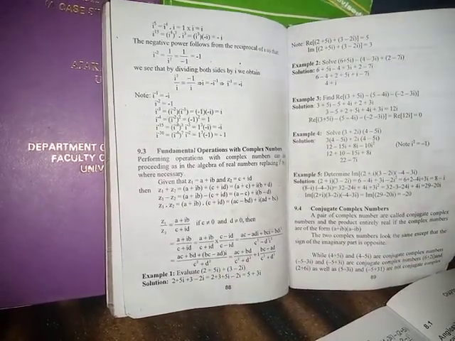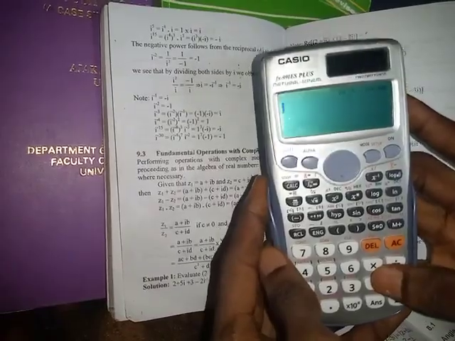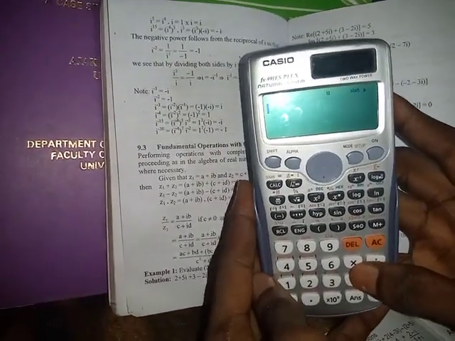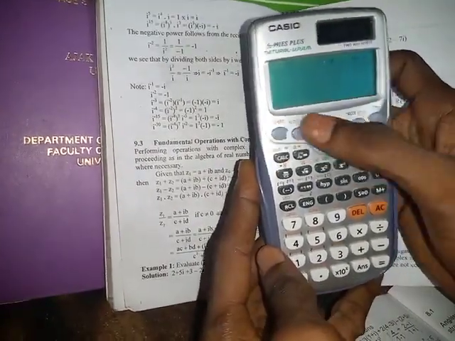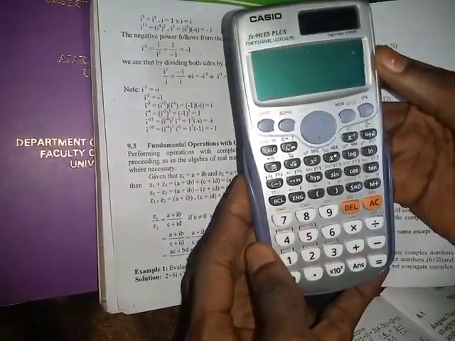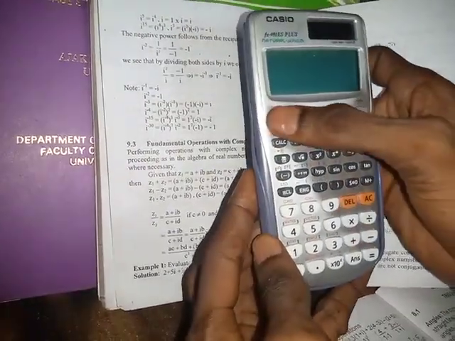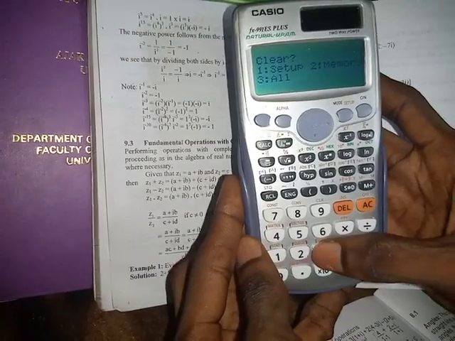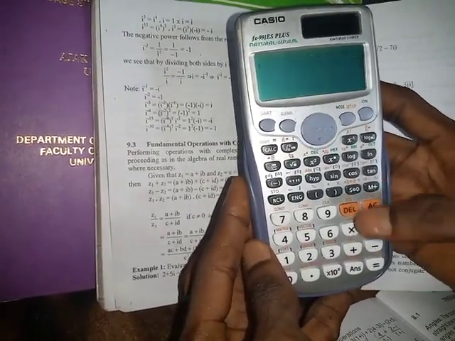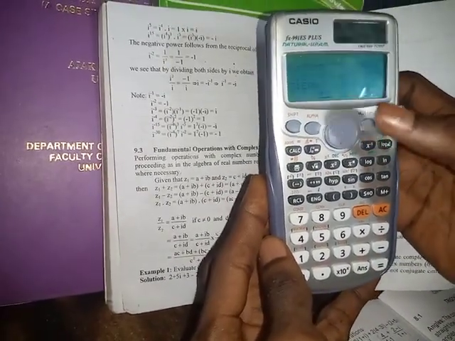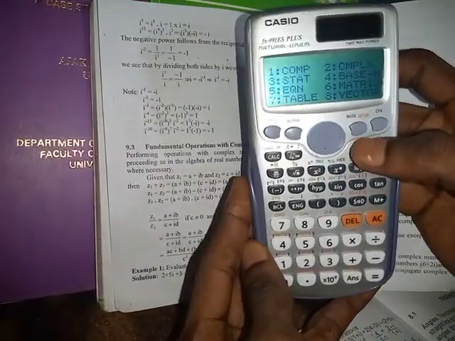What do you do using the calculator? Come back here to our CASIO calculator. What you do first is you off the calculator, then you on and clear. Shift 9 3 equals. Okay, so for complex numbers, you press mode, you go to 2 complex.